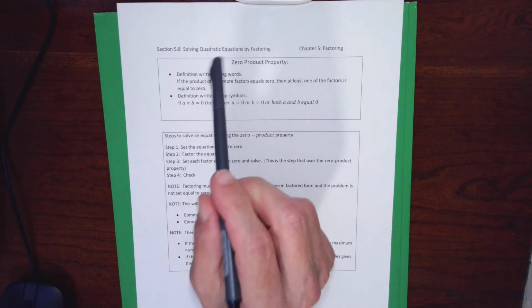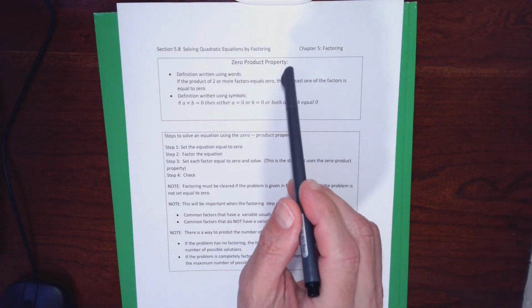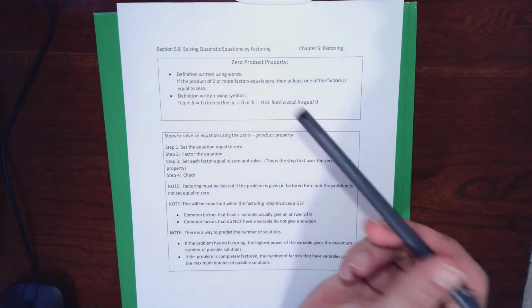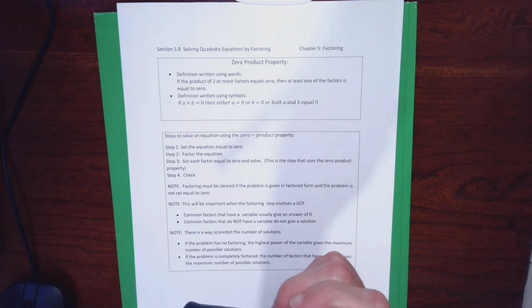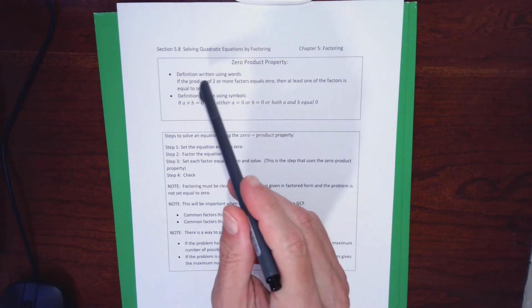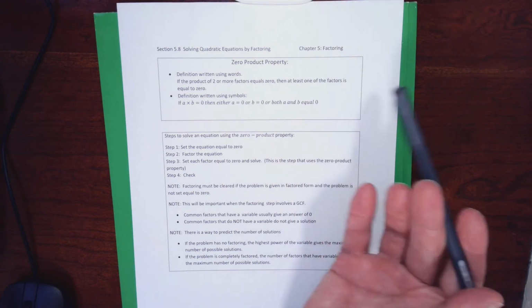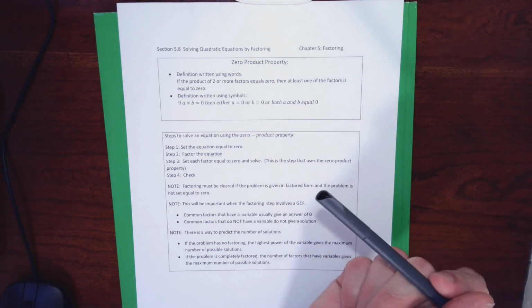In section 5-8, we're going to use factoring to solve problems that have equal signs, or to use factoring to solve equations. And the theory behind this whole section is a property called the zero product property. It essentially says if you multiply 2 or more factors or 2 or more numbers, the only way you can get 0 is if one of them is 0.